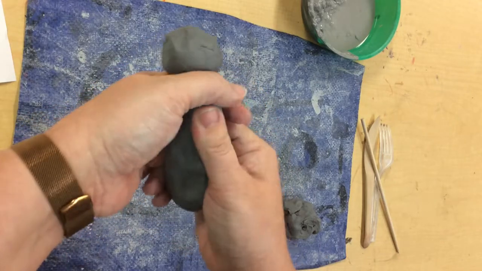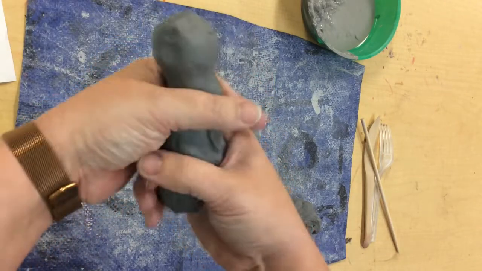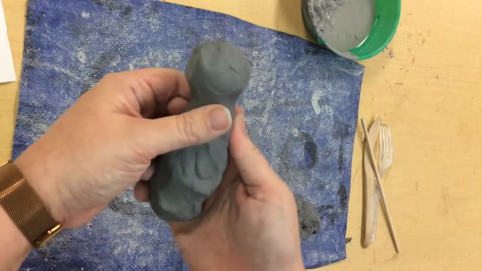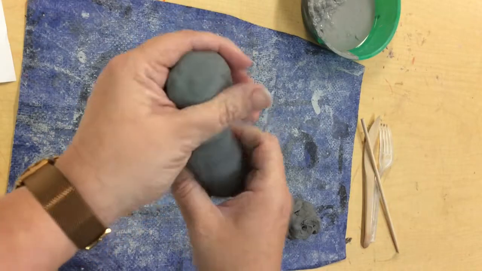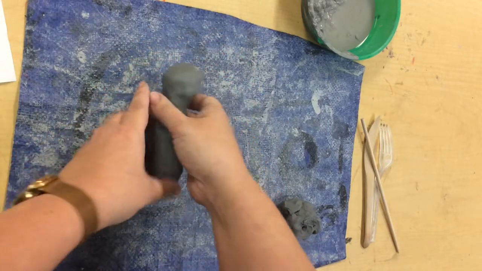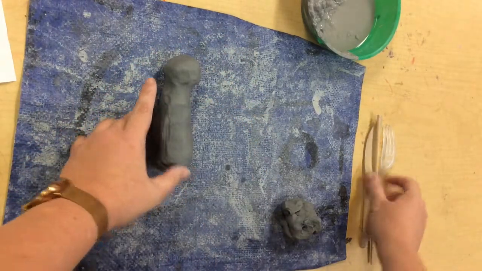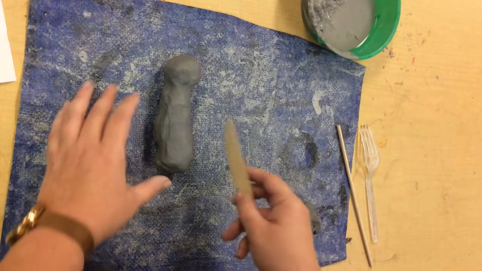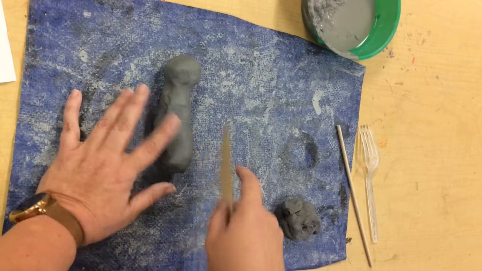I really want to elongate this out. Think about proportion here. We've talked about proportions of the body before. You can think about the body being made into different sections: above the waist and below the waist.